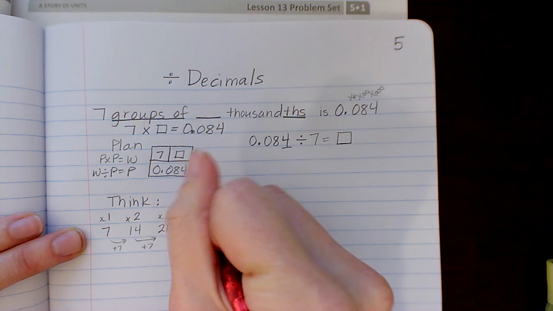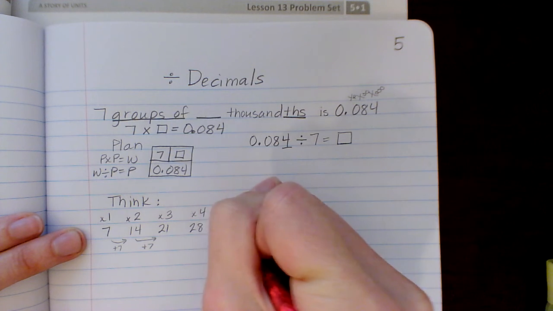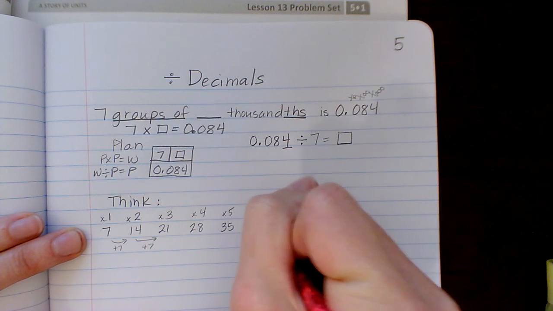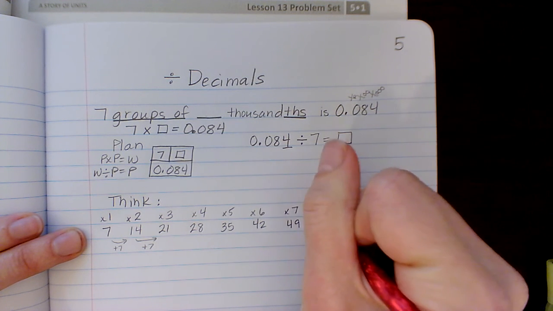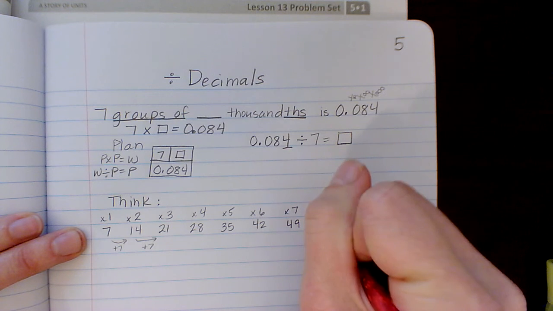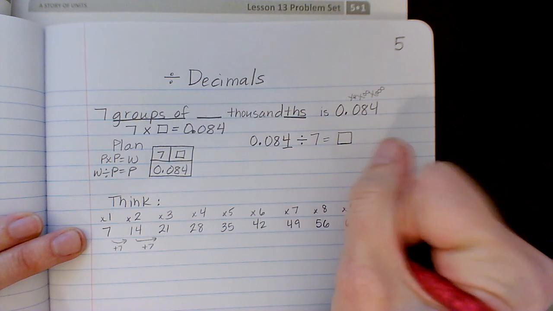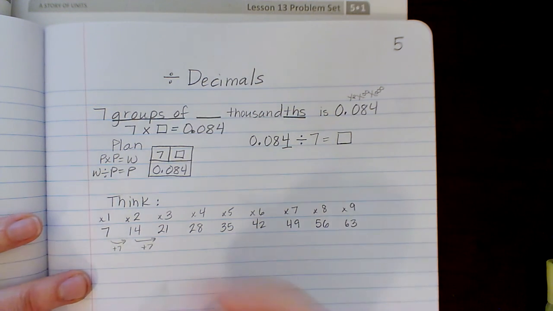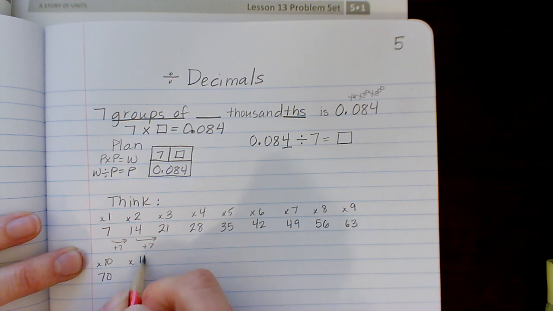Then 7 times 4 would be 28. 7 times 5 would be 35. 7 times 6 would be 42. 7 times 7 would be 49. 7 times 8 would be 56. 7 times 9 would be 63. 7 times 10 would be 70. 7 times 11 would be 77.